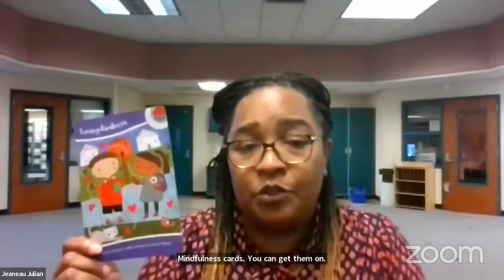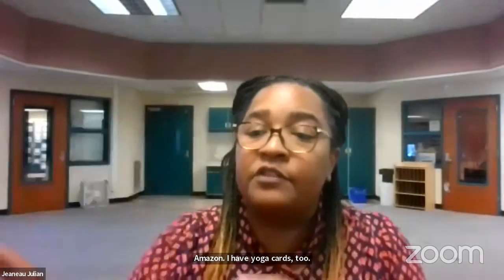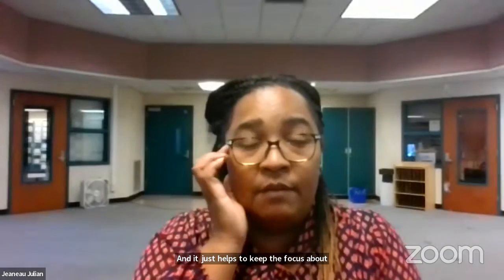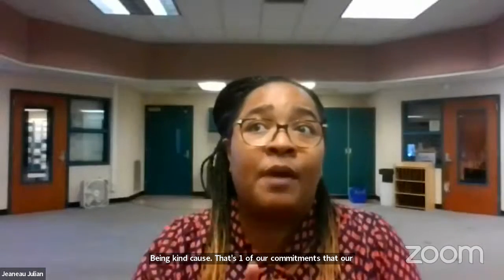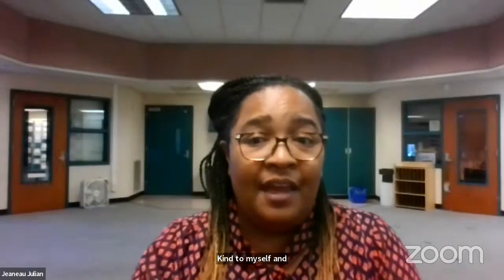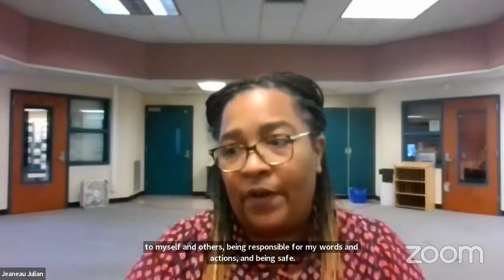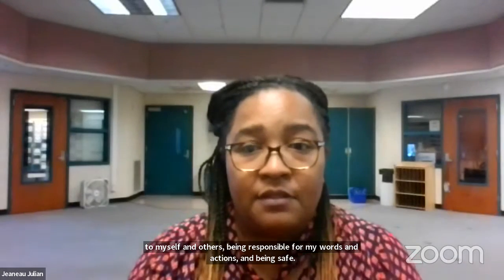I have yoga cards too. And it just helps to keep the focus about being kind, because that's one of our commitments at our school: being kind to myself and others, being responsible for my words and actions, and being safe at all times. So I love incorporating lots of different things.